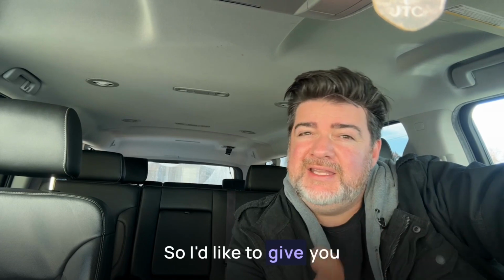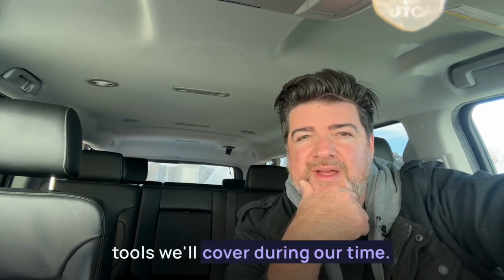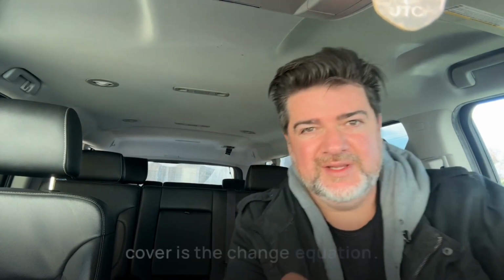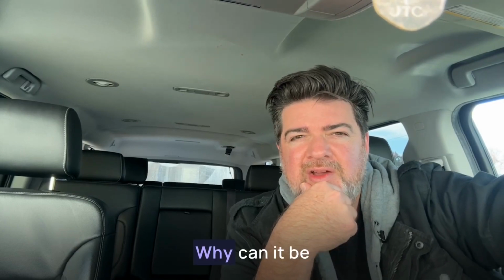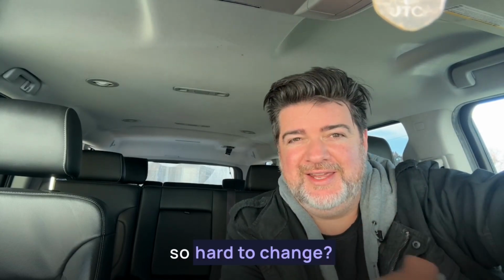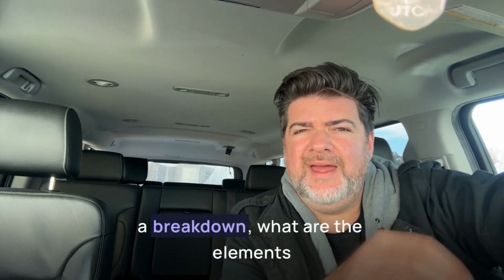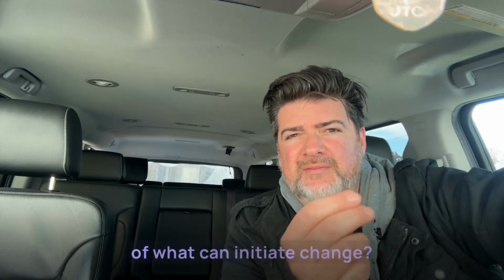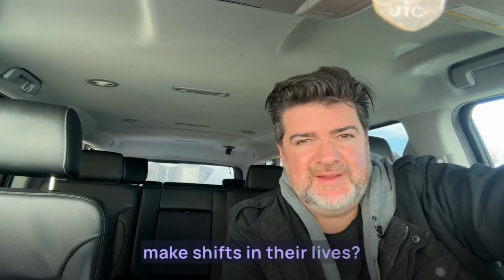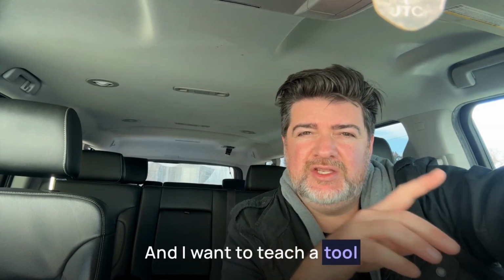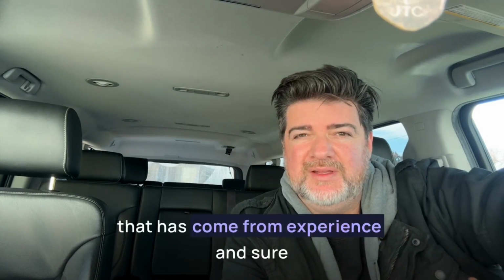So I'd like to give you a taste of some of the tools we'll cover during our time. The first tool I'm going to cover is the change equation. Why can it be so hard to change? Well, to answer this, we've got to break down the elements of what can initiate change. What are the problems? And how do we put it all together? We've looked at this over many years as we've helped others make shifts in their lives, and I want to teach a tool that has come from our experience.